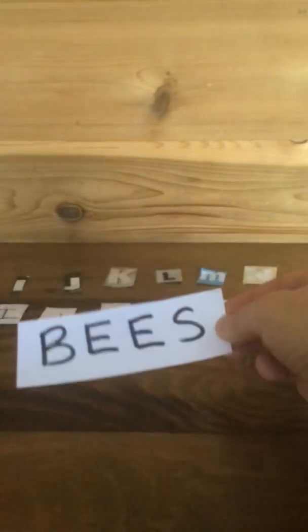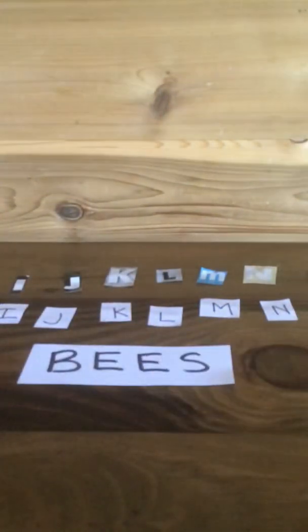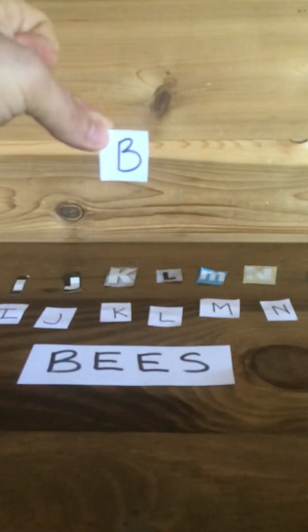B-E-E-S. Bees, and bees are very important with the pollination process. They'll go to a flower, drink the nectar and play around on the flower, and they get all of that pollen stuck to their entire body, and they'll go on to another flower and help pollinate the next flower. So let's find the letter B. And this is what the letter B looks like.